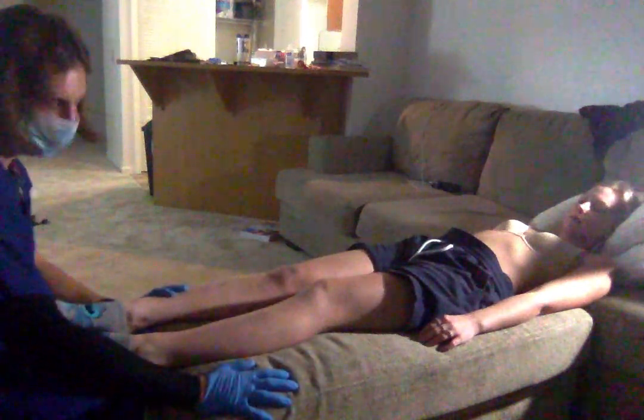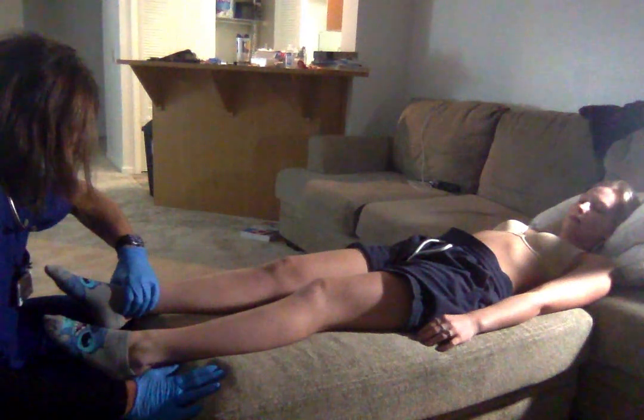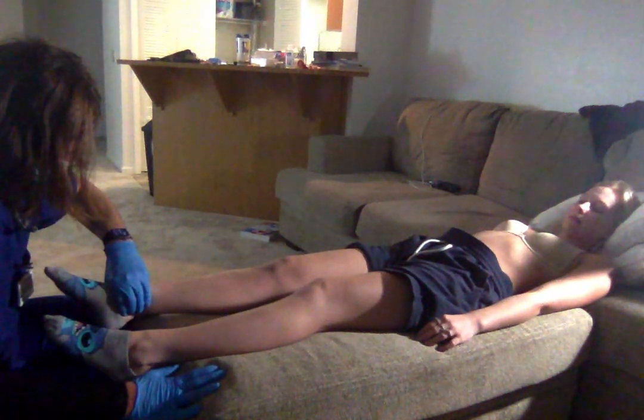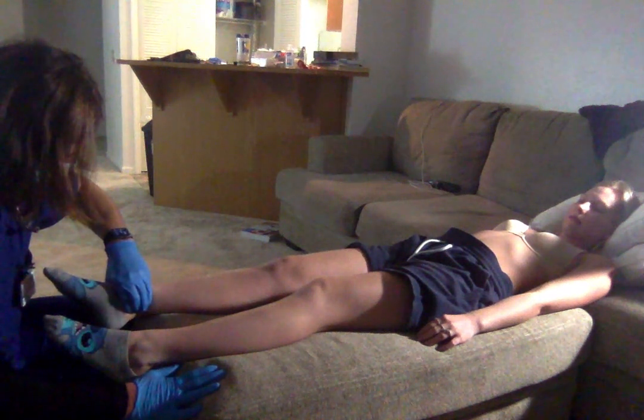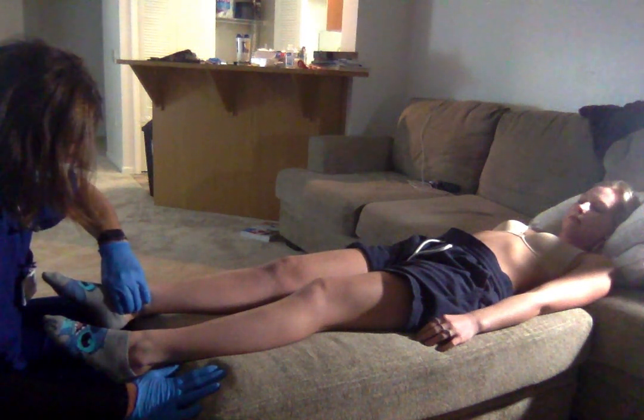Next, I'm going to check the tibial pulse on both ankles. On her right leg, the pulse is there.